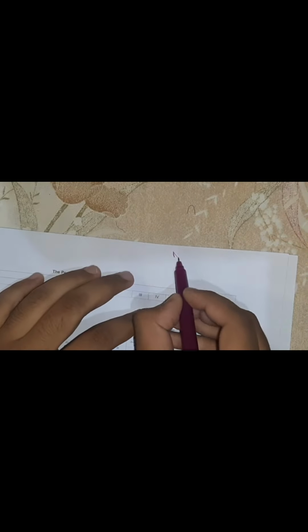Okay, so if A is wrong, in B, in SiF4, both silicon and fluorine have the same electronic configuration as neon. So where is neon? Neon has 10 electrons, 2 in the first shell and 8 in the outer shell.